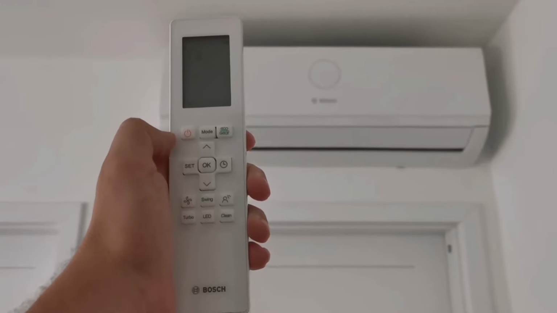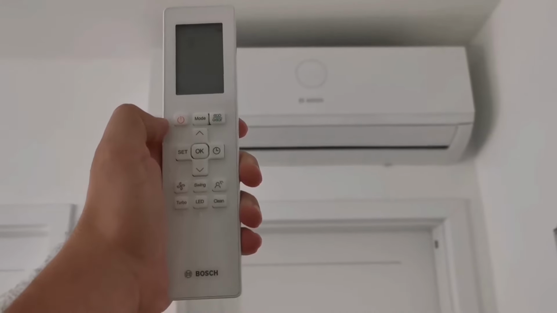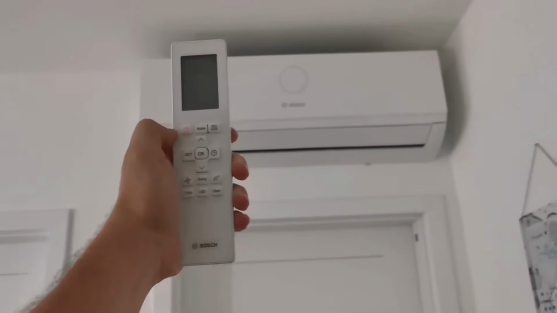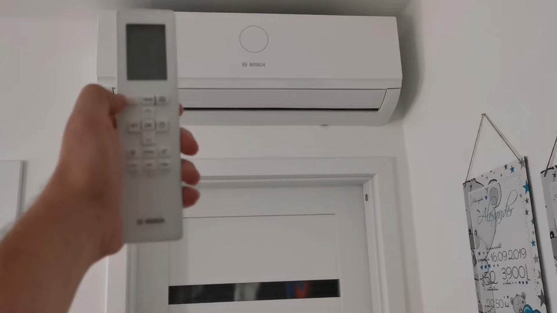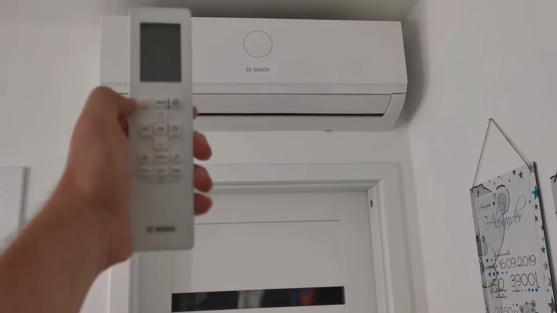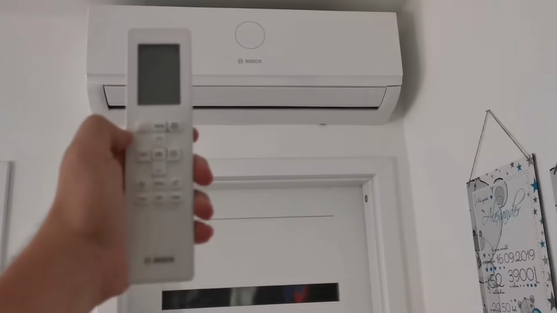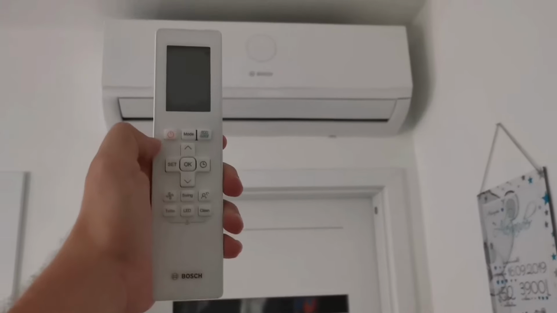Hello everybody, I would like to show you in this video the Bosch air conditioner 3000i. So with every air conditioner you will get a remote control. Firstly, I would like to show you the basic functions, how to control the air conditioner.